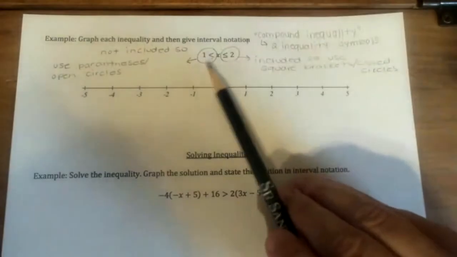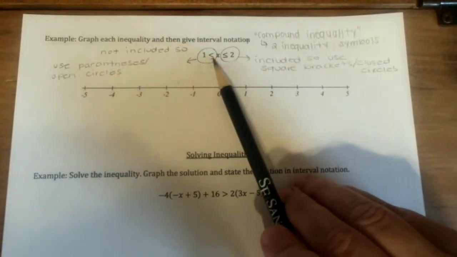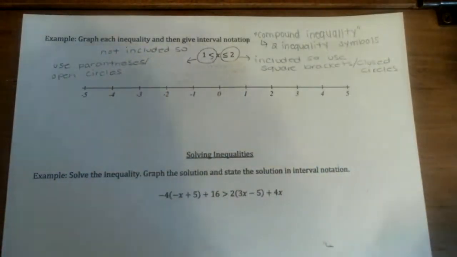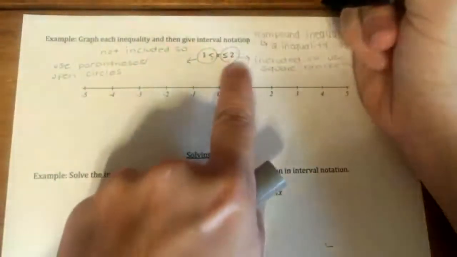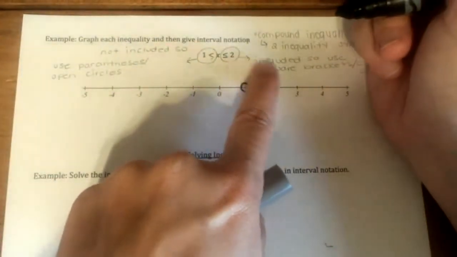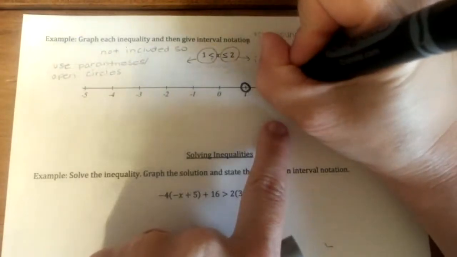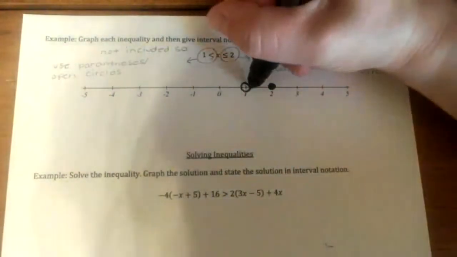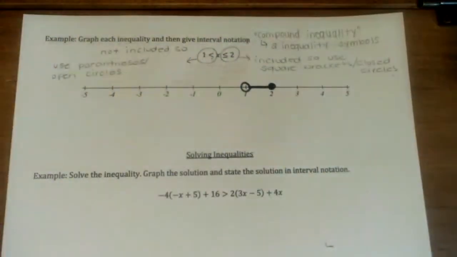All right, so the left-hand side of my graph starts at 1, and 1 is not included, so we're going to use an open circle at 1. The right-hand side of my graph stops at 2. 2 is included, so we're going to use a closed circle. Notice x is sandwiched between 1 and 2, so my graph is literally going to be between 1 and 2. So just connecting the dots.